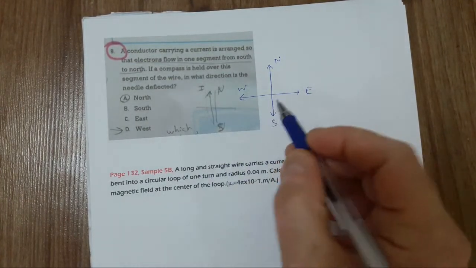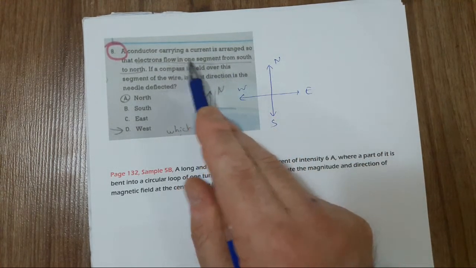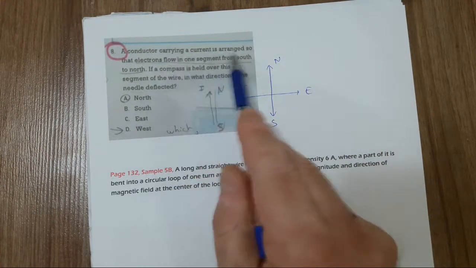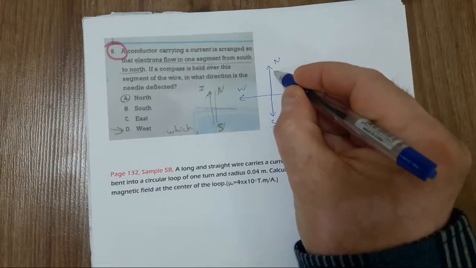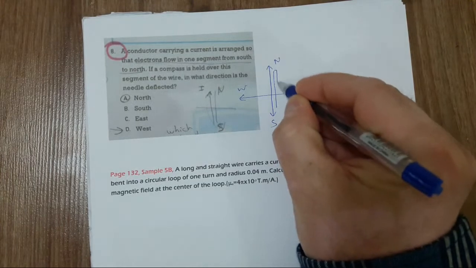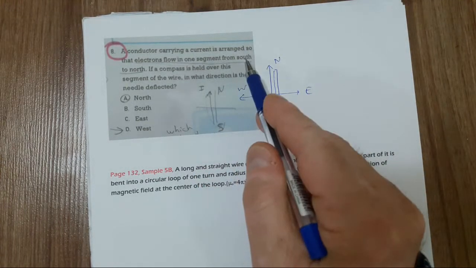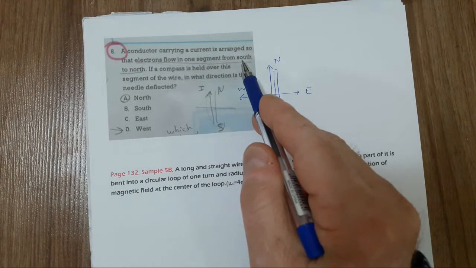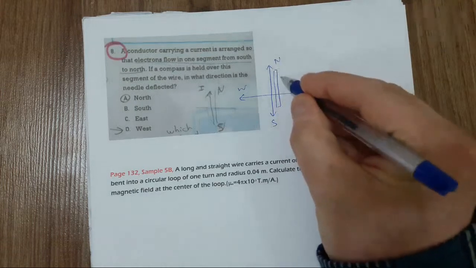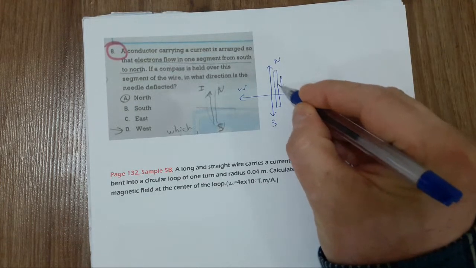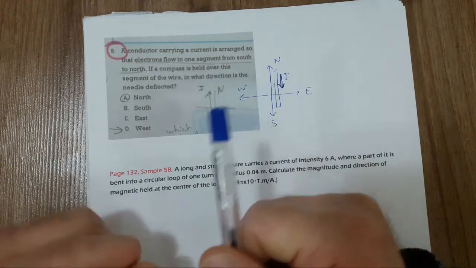And we are going to locate a wire. The question says it is in the south-north direction, so I'm going to locate a wire in the south-north direction. This is the wire, and the electrons flow in this wire from south to north. So the electric current direction will be from north to south, because we know that electron motion and electric current directions are opposite. After that, we are going to apply the right-hand rule.